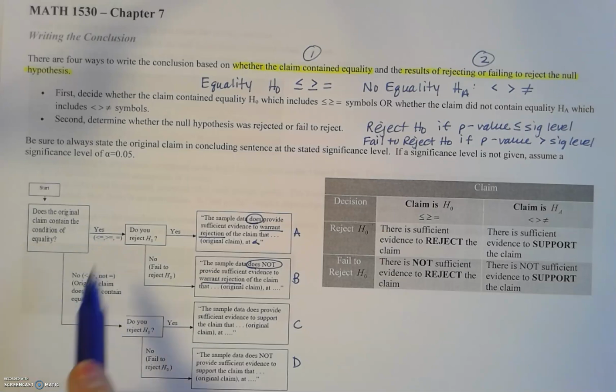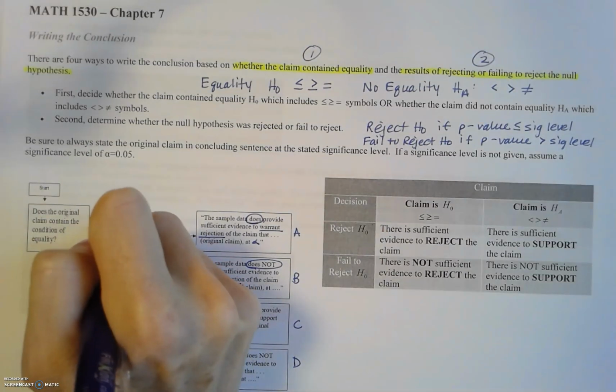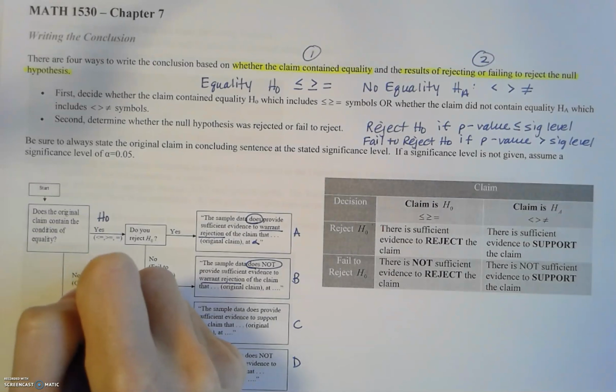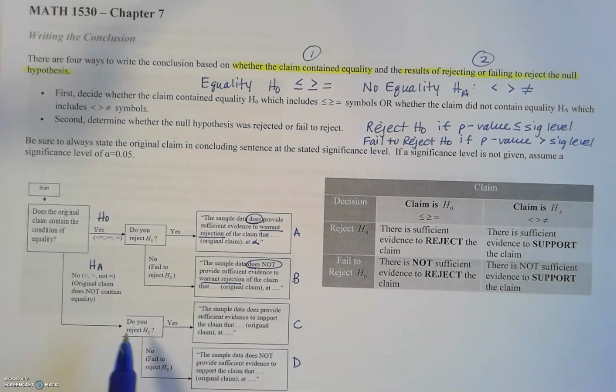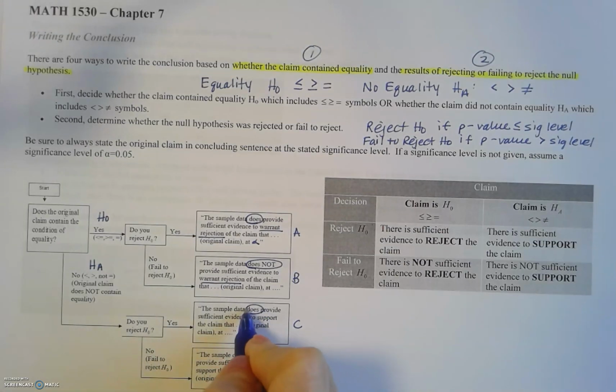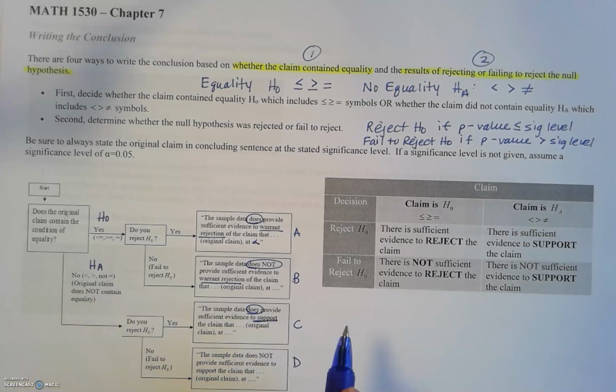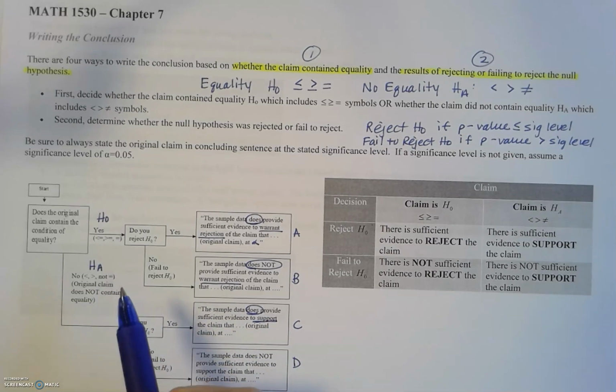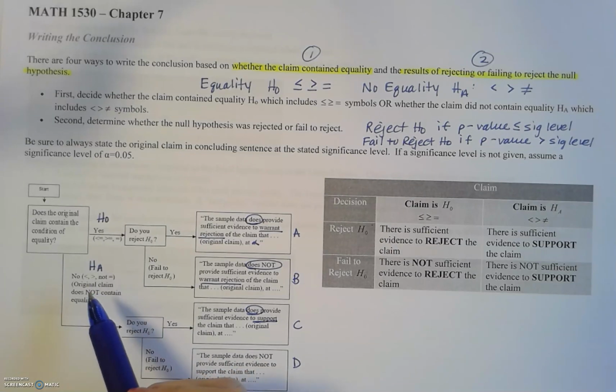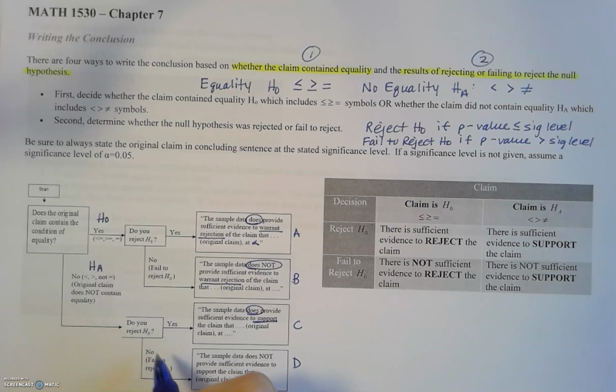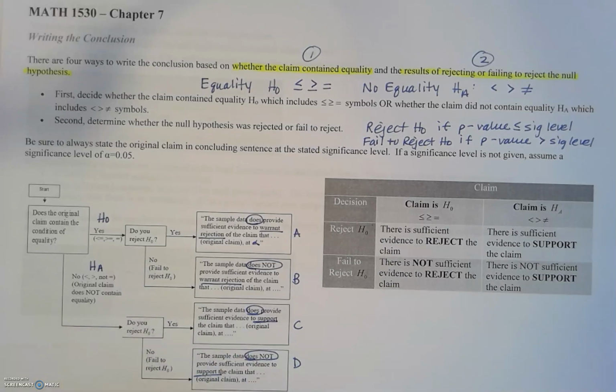Now, does the claim contain equality? If it's yes, the claim went to H sub 0. If it's no, the claim was H sub A. Then do we reject it? If we rejected it, yes, the sample data does provide sufficient evidence to support the claim. Now again, if the original claim did not contain equality, so the claim was with H sub A, and we did not reject it, then we could say the sample data does not provide sufficient evidence to support the claim. So you just follow the little flow chart here.